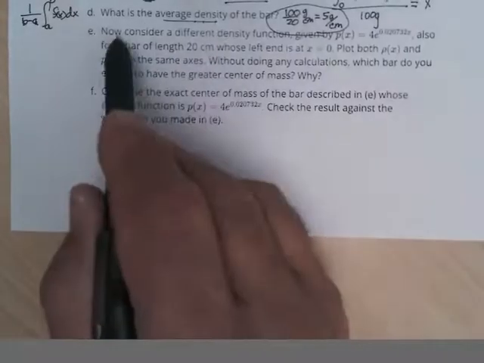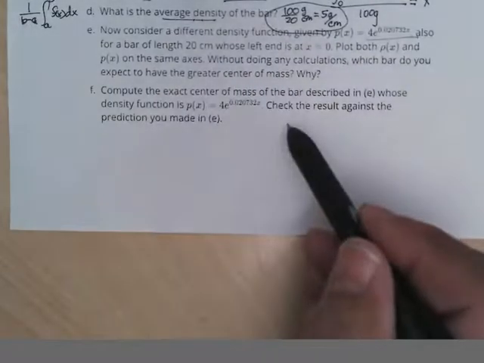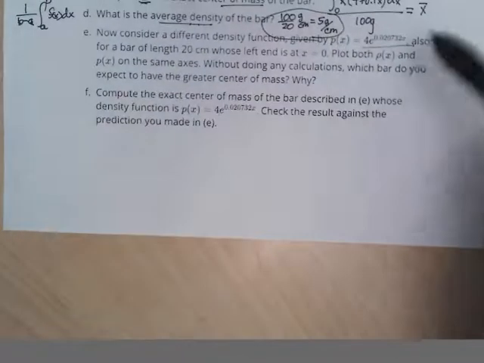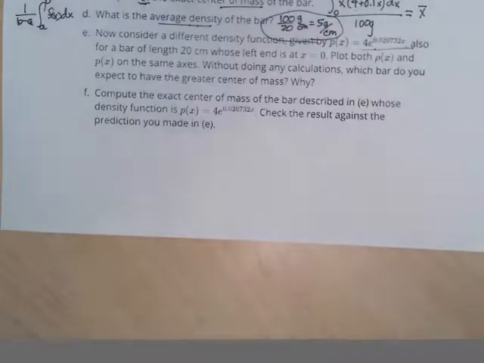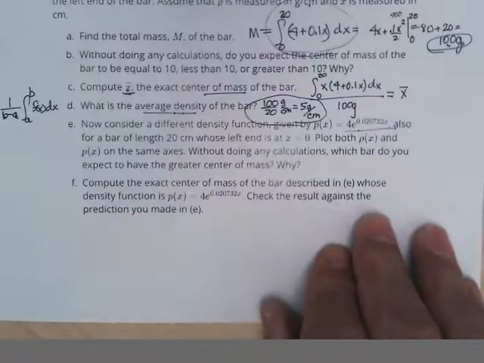Okay? Now consider a different density given by this, and do the same stuff. And so we'd put this in place of this thing and in place of that, and integrate that, and we can get these last two answers. Okay? So that's the introduction and what my explanation was for 6.3.